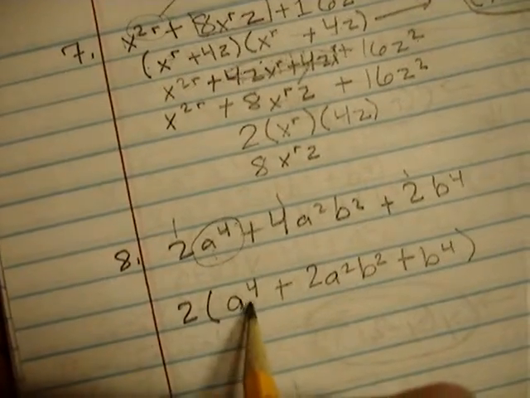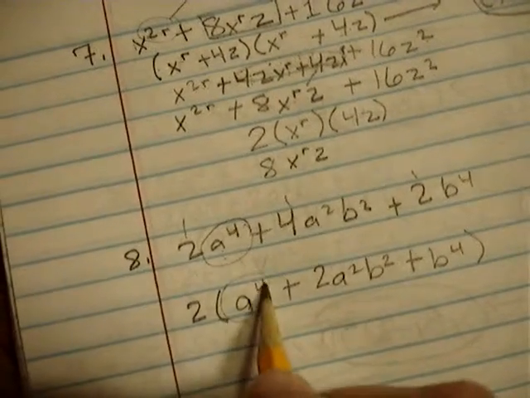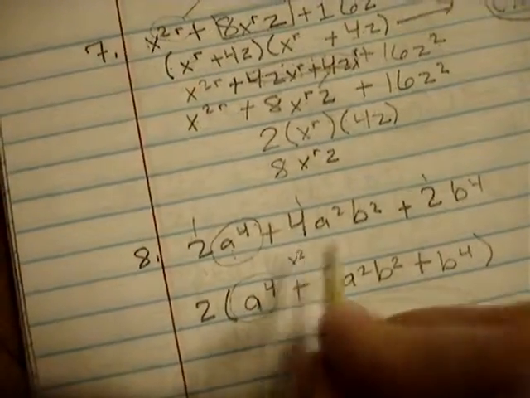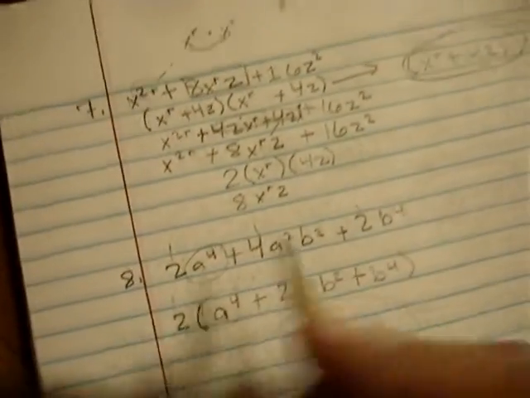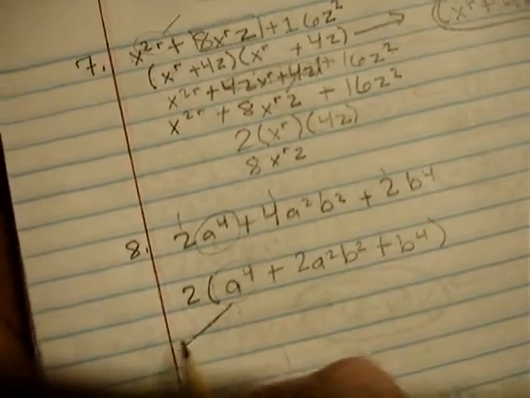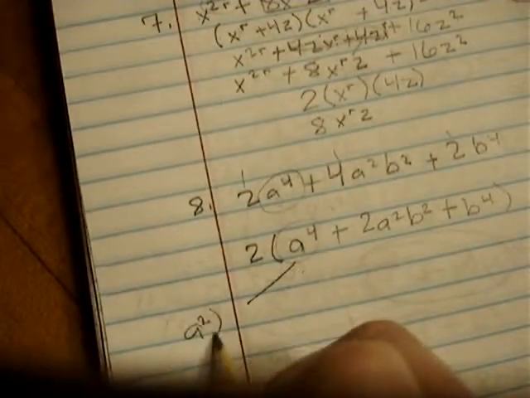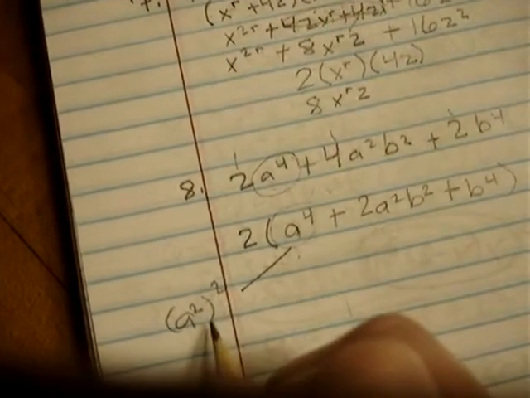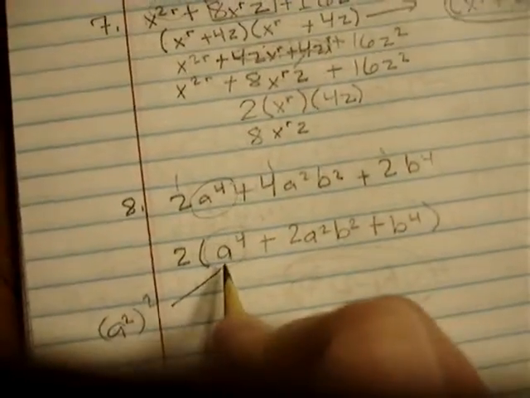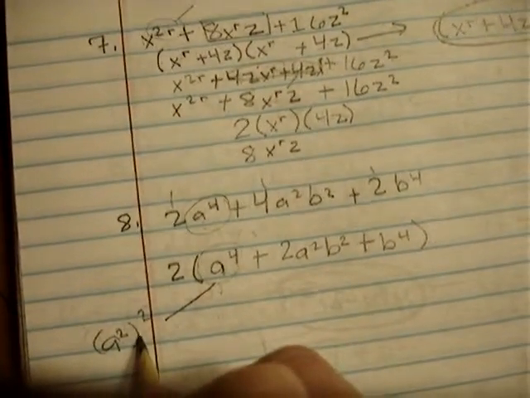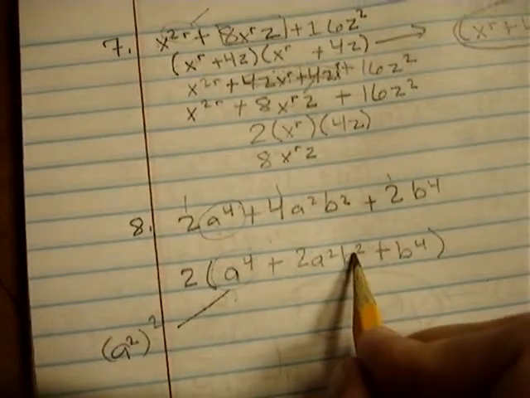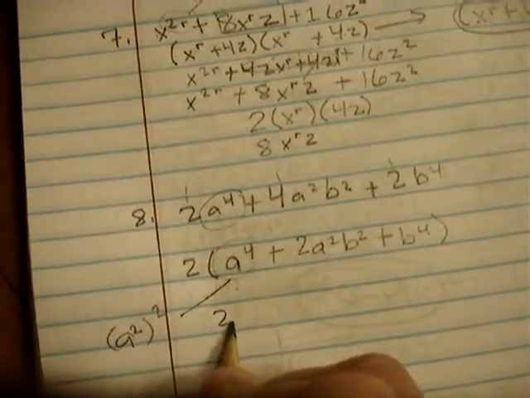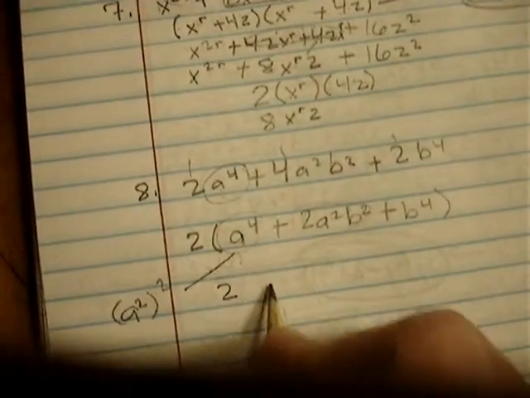So there we go. This isn't your typical, you're used to just seeing an x squared or an a squared or something squared. This is just a to the 2. That's really just a squared, squared. So its root would be just a squared. The middle is 2 times the root of this side times the root of that side. Just bringing that back to that pattern right there, because that's going to help us in the next few problems.